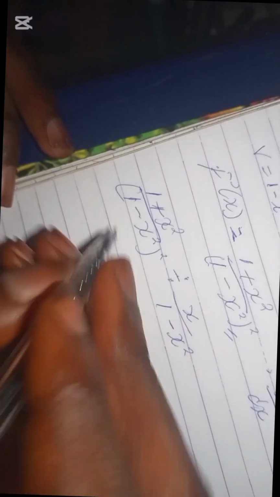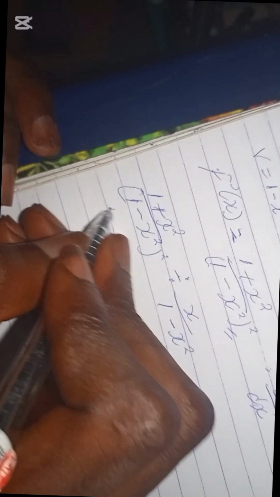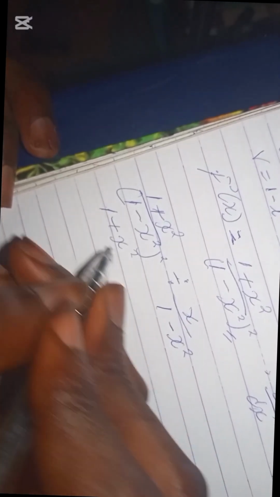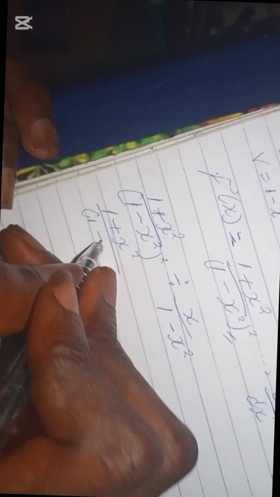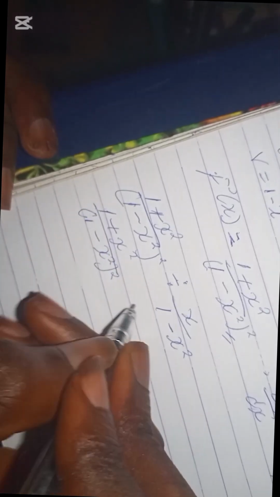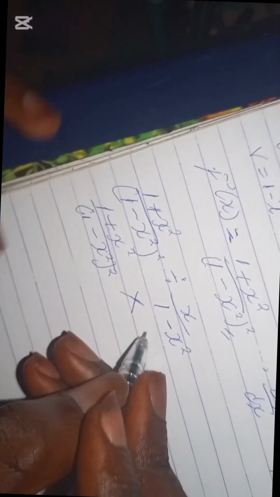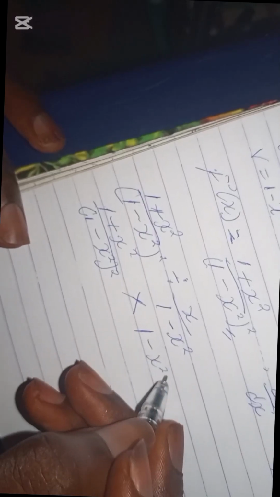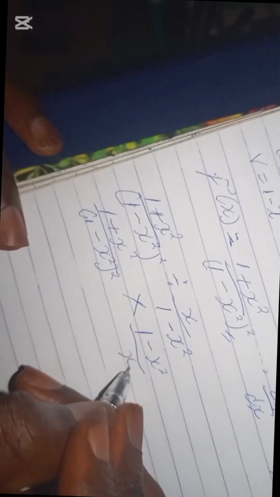So let's break it down using normal mathematics. You have 1 plus s squared over (1 minus s squared) raised to power 2, times (1 minus s squared) over x, right?